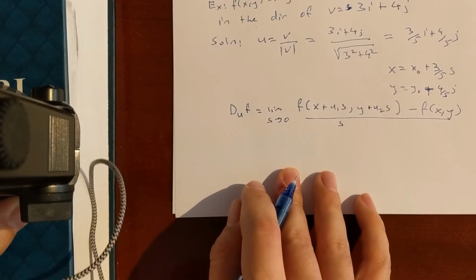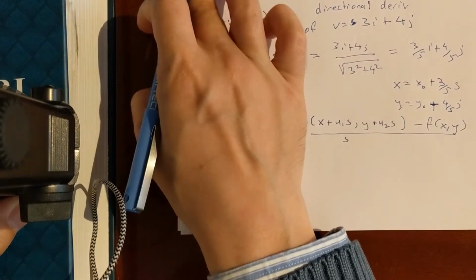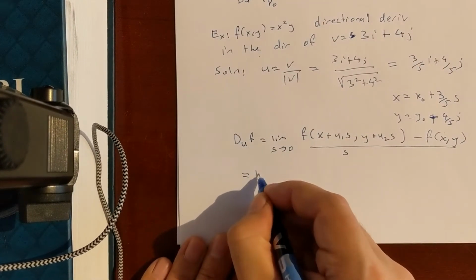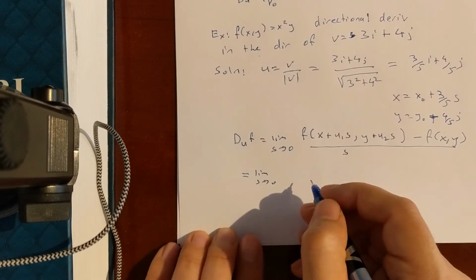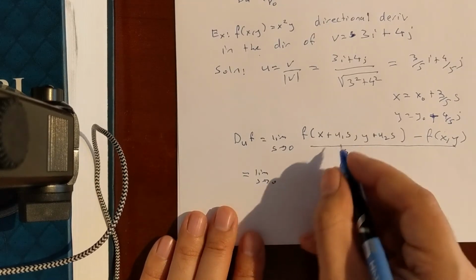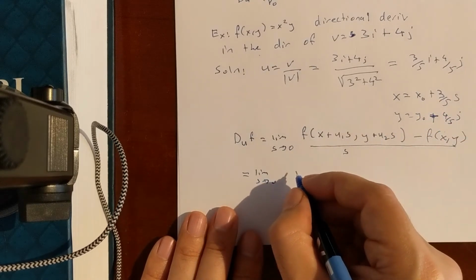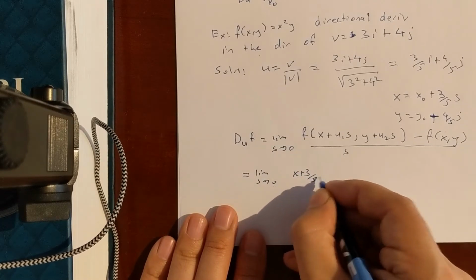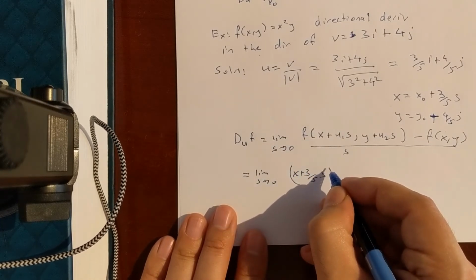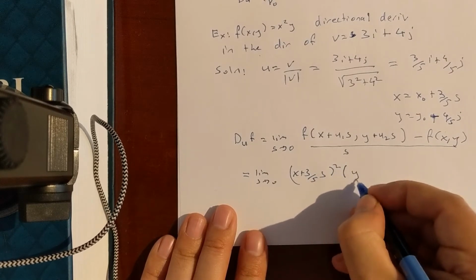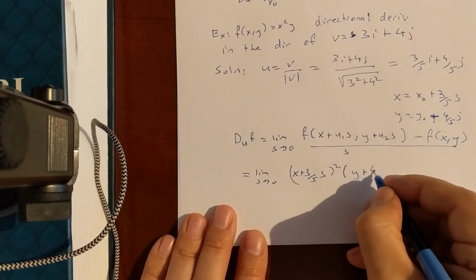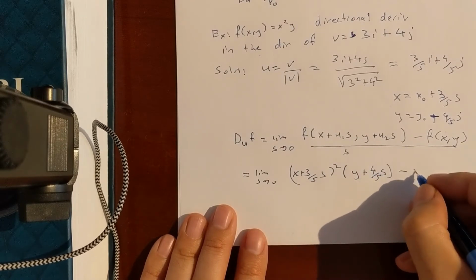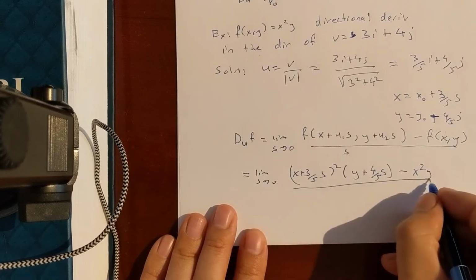For our function, remember the function is x squared y, so I'm going to plug it in there. We get the limit as s goes to 0 of f, well, u1 is just 3/5, so we have (x plus 3/5 s) the whole thing squared, times (y plus 4/5 s), minus x squared y, all over s.